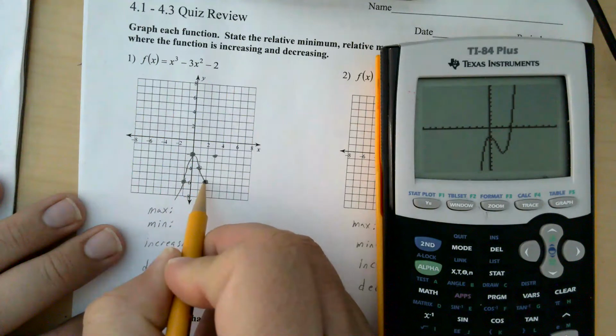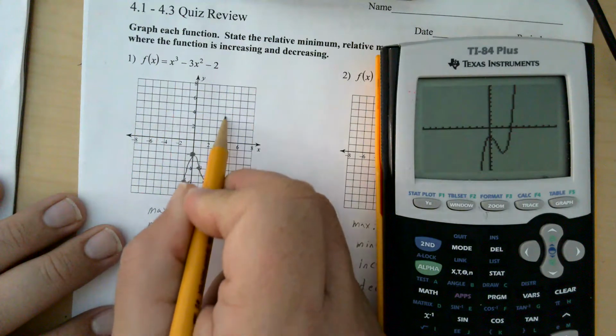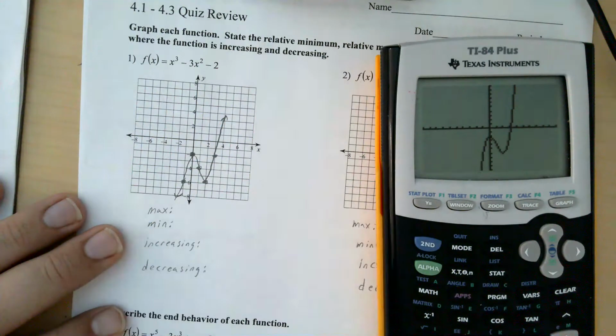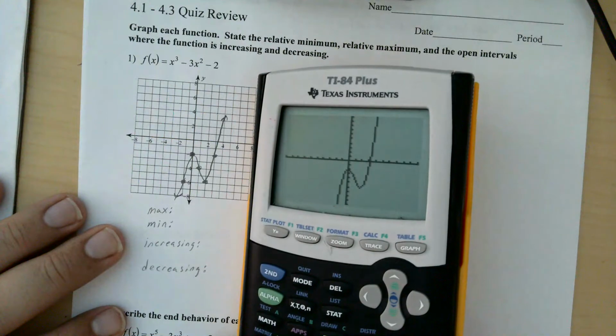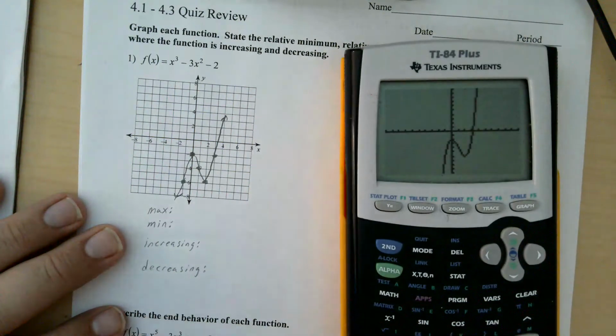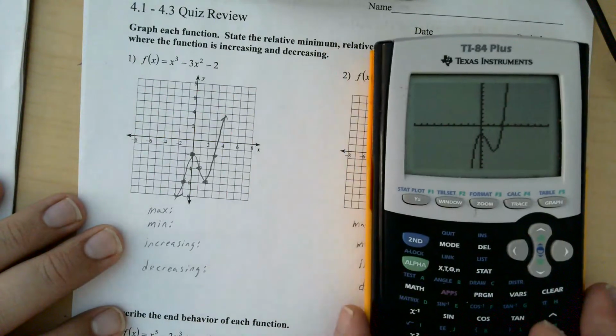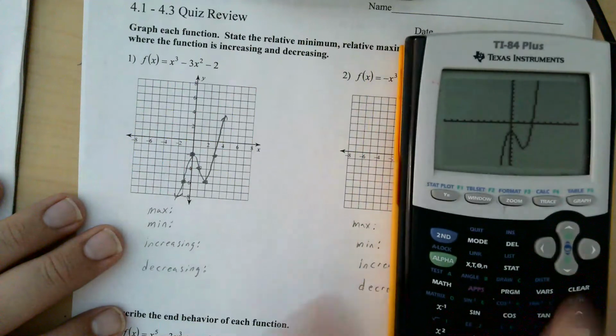It goes downhill, hits this minimum, turns again, and then it goes up forever. Okay, so that's an okay look for this graph. You can see it looks similar. That's all I'm going to be expecting from you, a quick little sketch of the graph with at least 5 dots, guaranteed at least 5 dots.